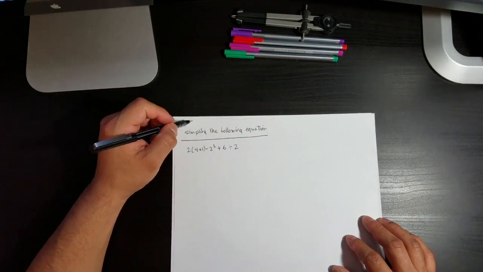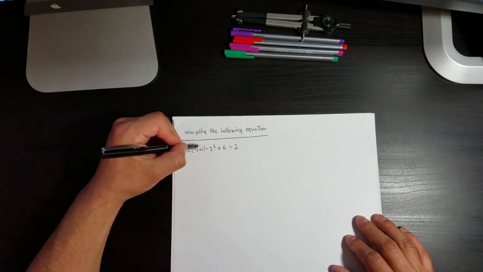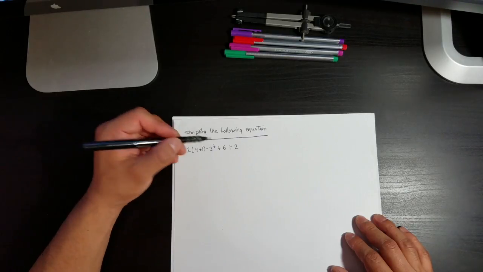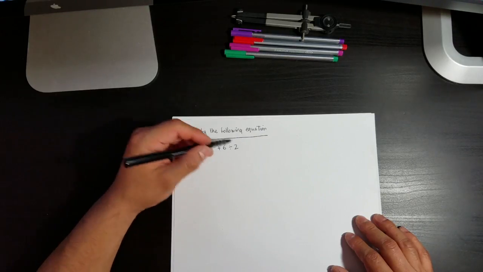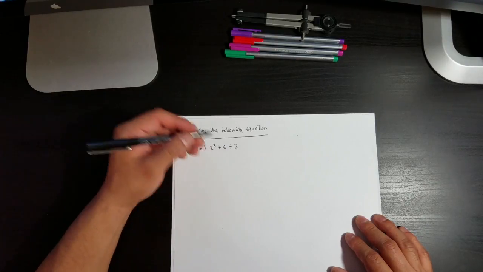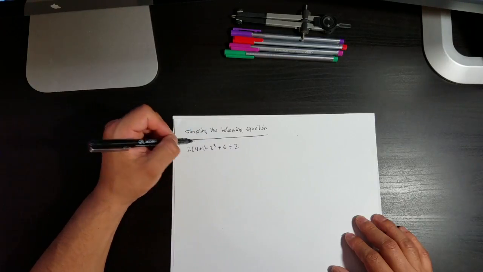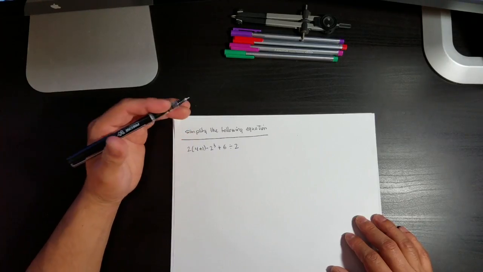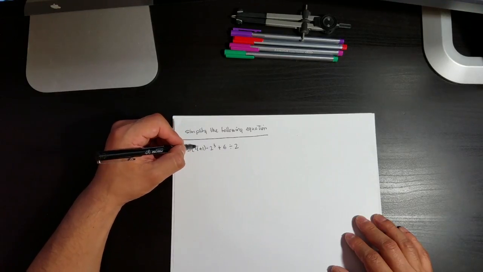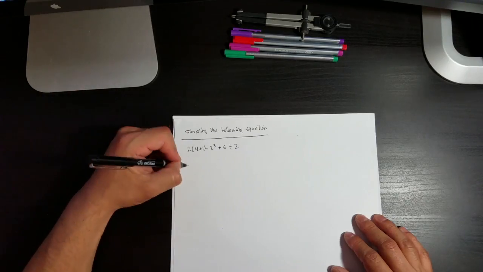Okay, so our first example, simplify the following equation. Now with this equation, we got multiple things going on. You got multiplication, addition, exponents, more addition, and some division. So how do you know what to do in order to get the right answer? You don't want to do whatever you think is easier or whatever you see first. You always got to follow the steps. So the first thing we got to do is solve whatever's in the parentheses. In this case, it's 4 plus 1.